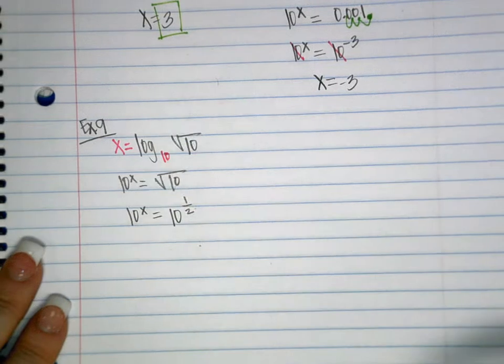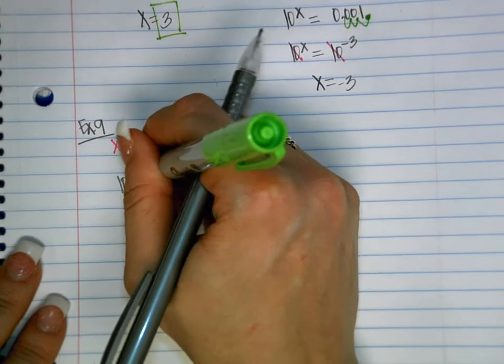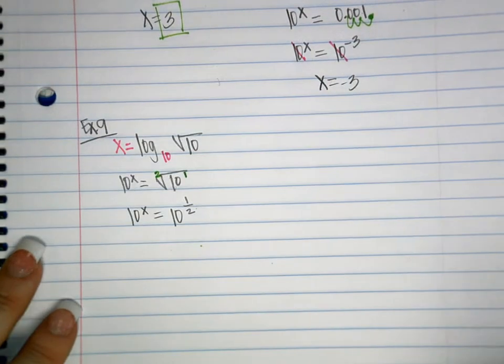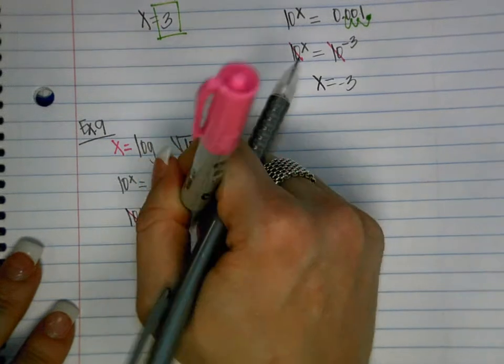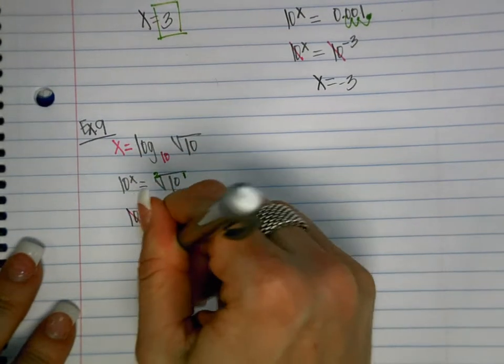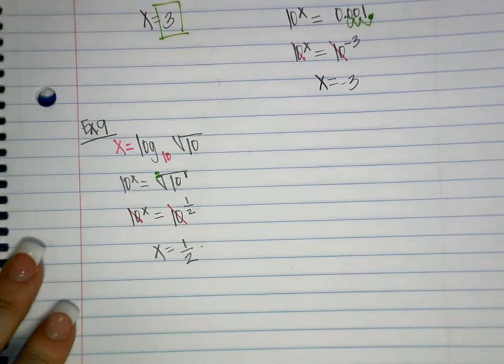If you need to, you can put in the power handle, so power of 1, handle of 2, if it's helpful to you. Drop your bases, x equals 1/2. And that's your answer.